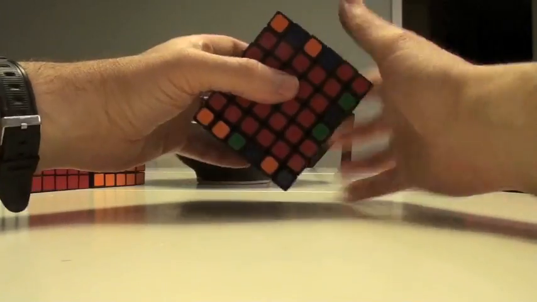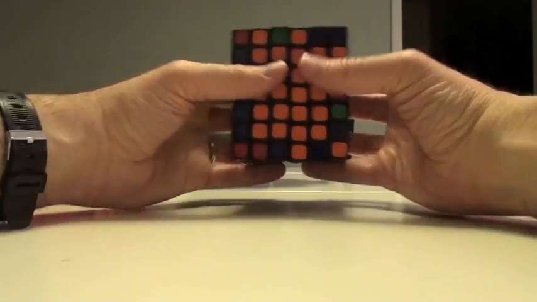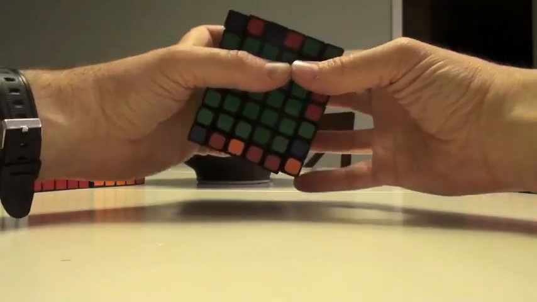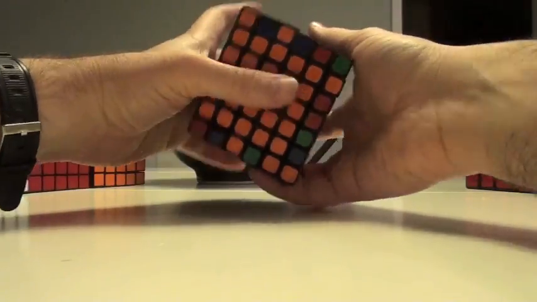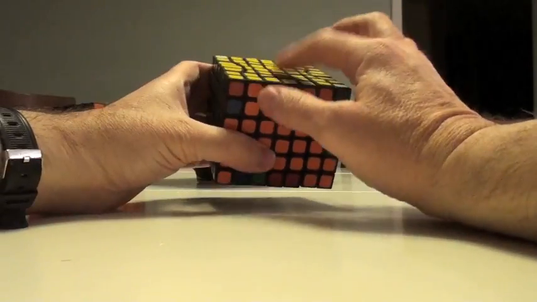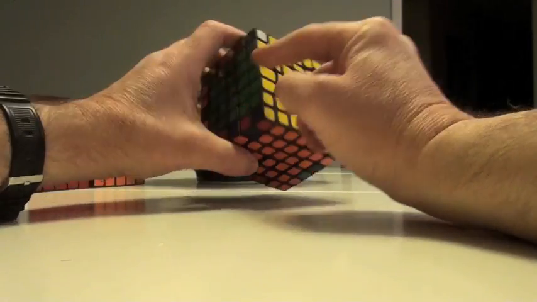This will be moved into the green side here. This has to go to the blue side, which means this has to come here to the orange. And then from here this goes to blue, and this gets transferred here. So we have basically our first center and edges that have been paired.